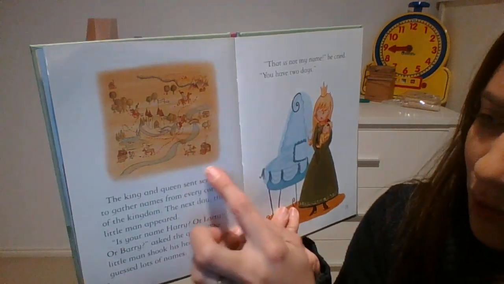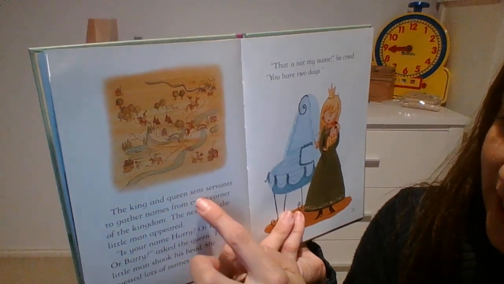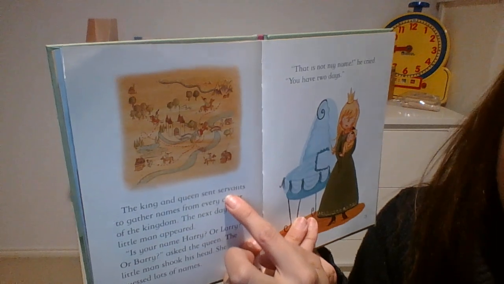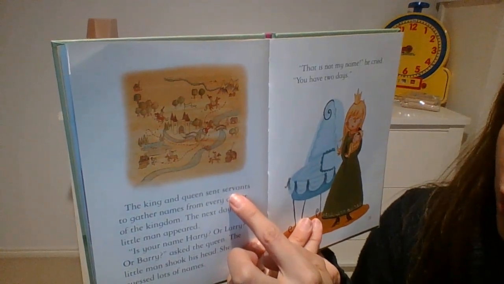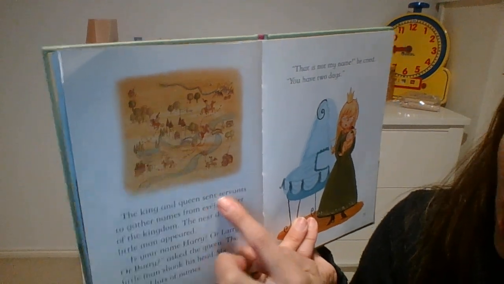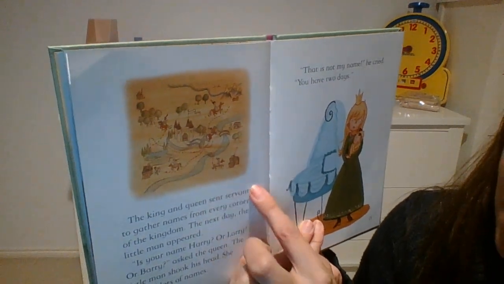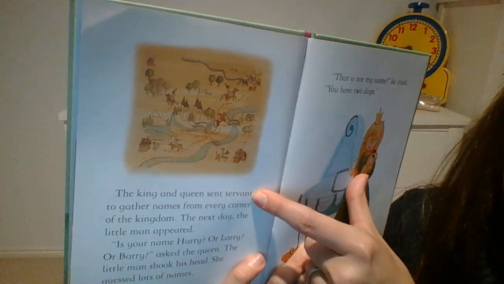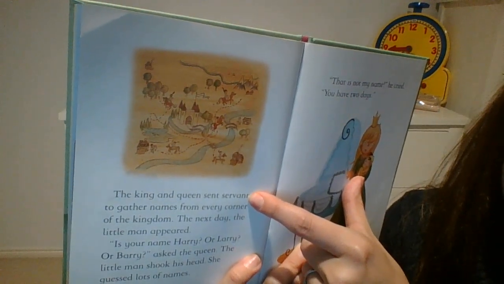Okay, let's have a look at this word. The king and queen sent servants. Servants are like maids, people who help to do the job in the castle in this case. If I take the S away from the end of that word, that just says servant.